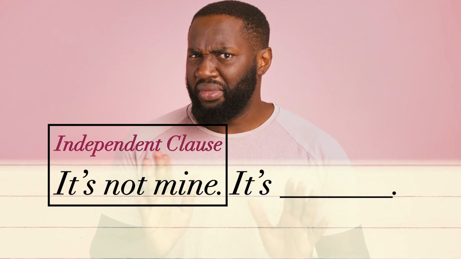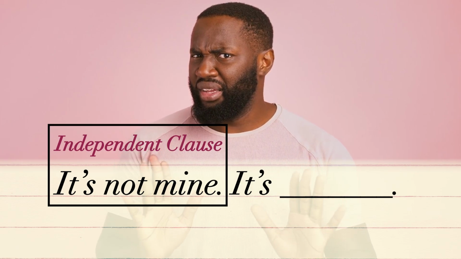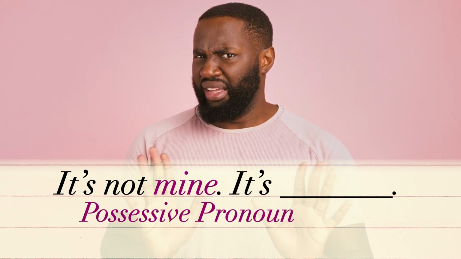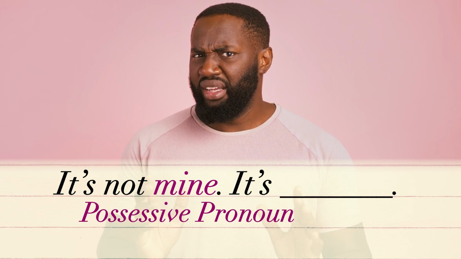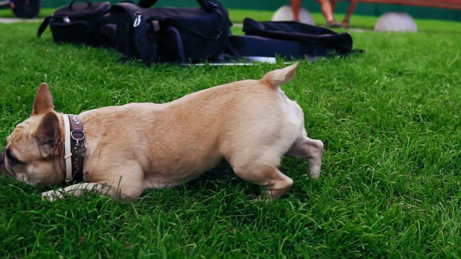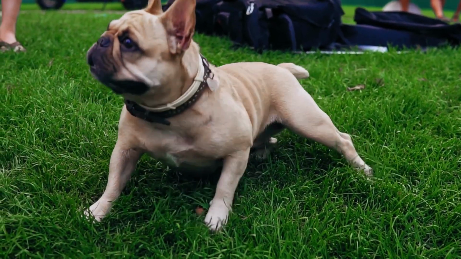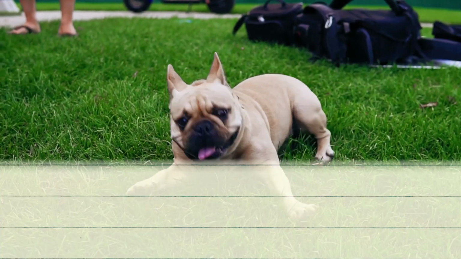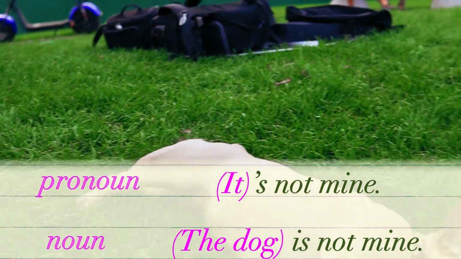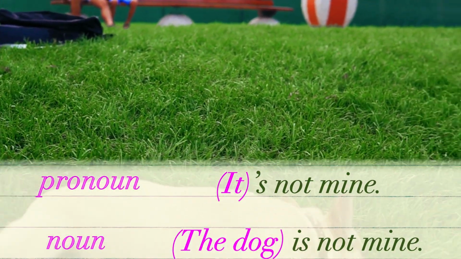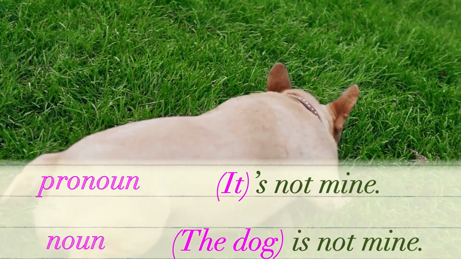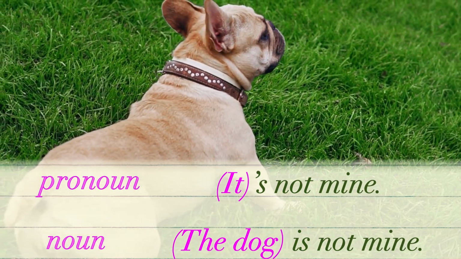First, we have the sentence, "It's not mine." Mine is a possessive pronoun. It's a word that replaces a noun and relates to ownership. Now let's assume we are talking about a dog. More specifically, we are discussing who the owner of this precious dog is. We could say, the dog is not mine. When written this way, it becomes a little more obvious that the dog is the noun we are talking about, and it is the pronoun that replaces said noun.